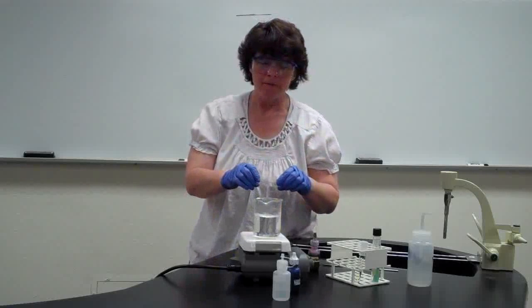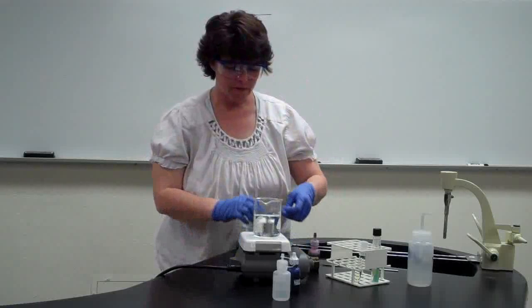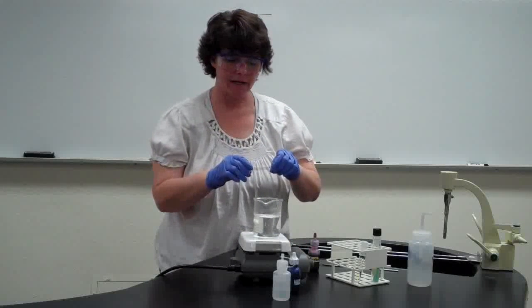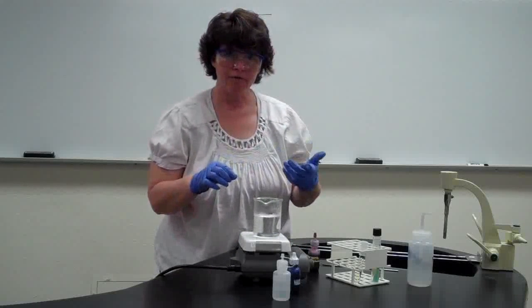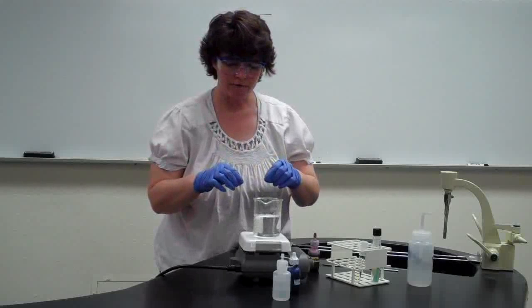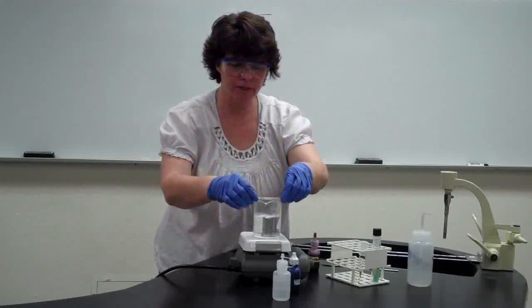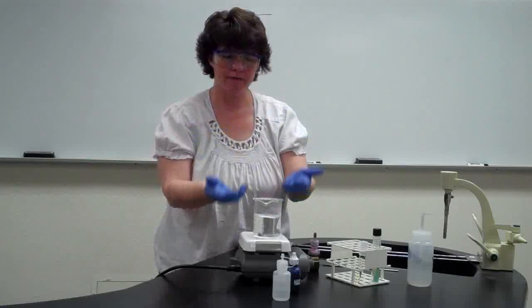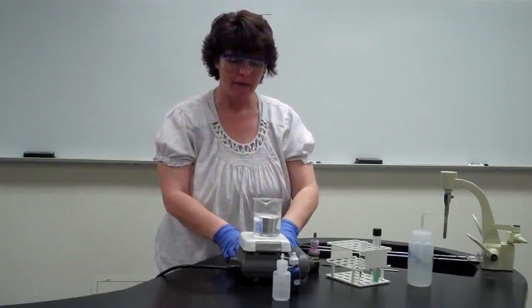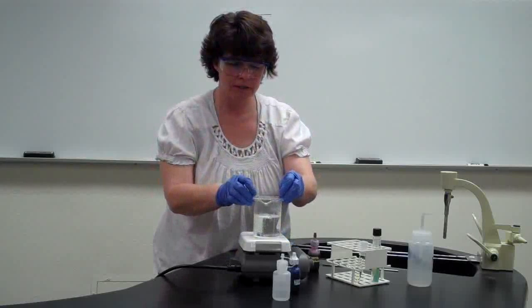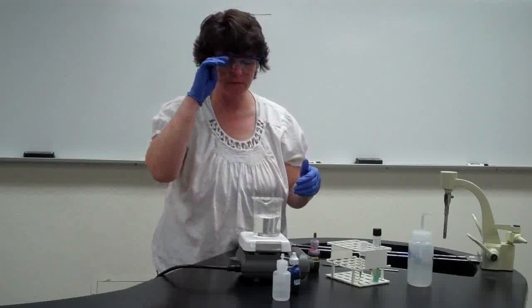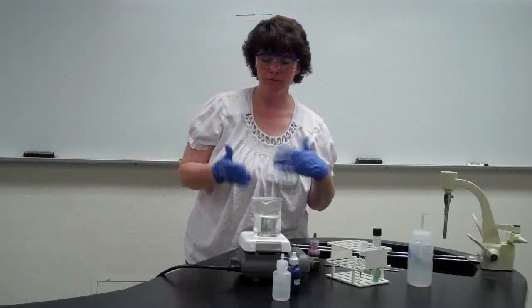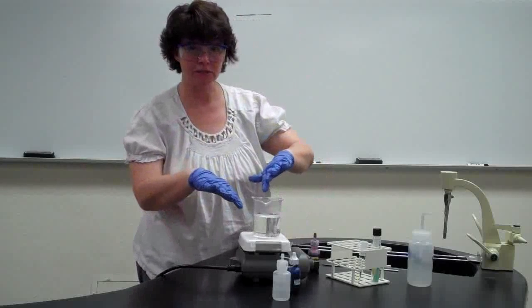help the stain penetrate due to the heat. So I have my bacteria already prepared, already fixed on the slide. Now when doing this, be careful because it is hot and you don't want to burn yourself. So what you're going to do is you're actually going to place the slide on top of the actual boiling water and have the steam warming the slide. Now more than one person can do it at a time.